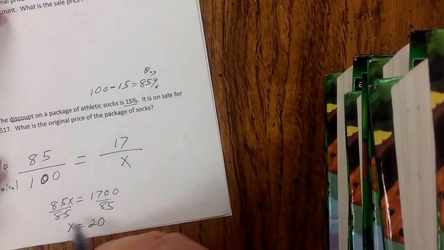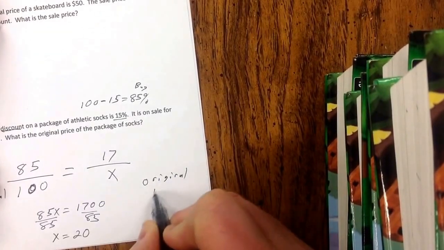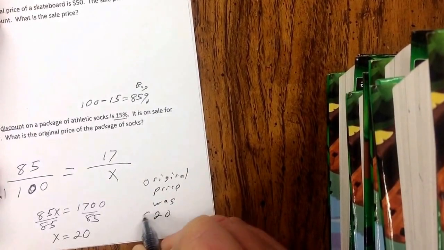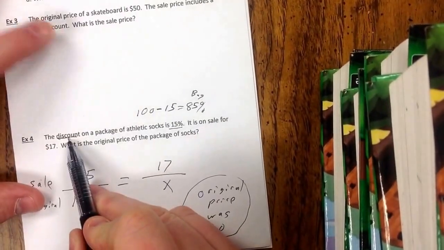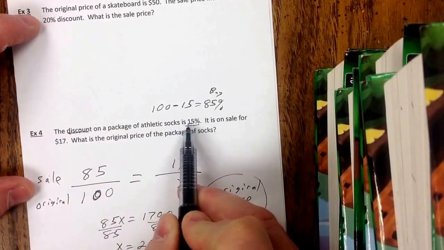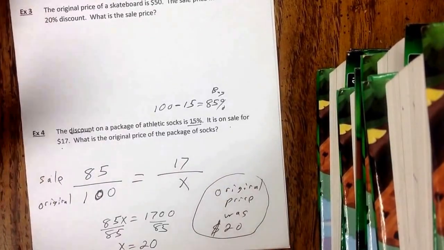So now, don't leave x equals 20. We want to say the original price was $20, which again should make sense. We're getting a discount. So since we're getting a discount of 15% and the sale price is 17, then originally it was 20, and that's what we're looking for.